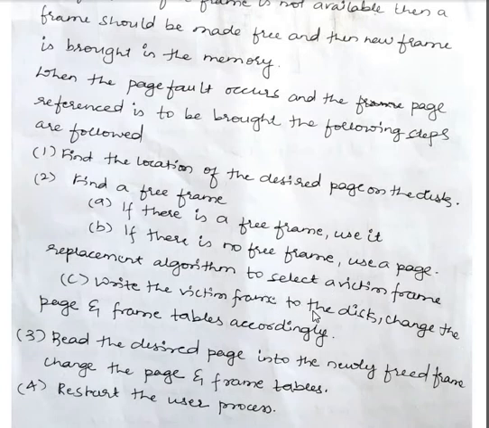So this is followed here. After that, what are we going to do? We are bringing the new page into that free frame, and we are going to restart the process here. What we have to remember here is that when there is no free frame, we are going to swap out one of the frames' content, meaning one of the frames is going to be written back to the disk here.